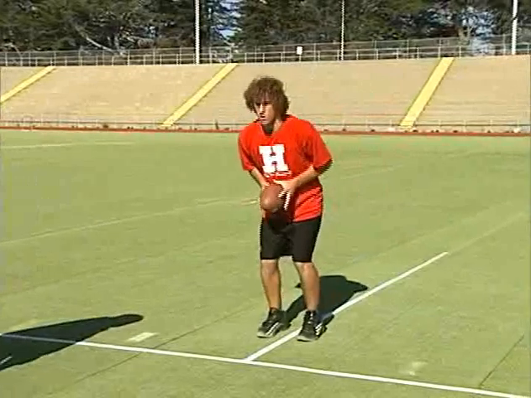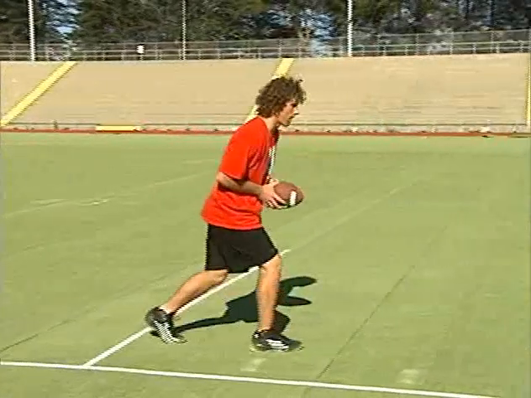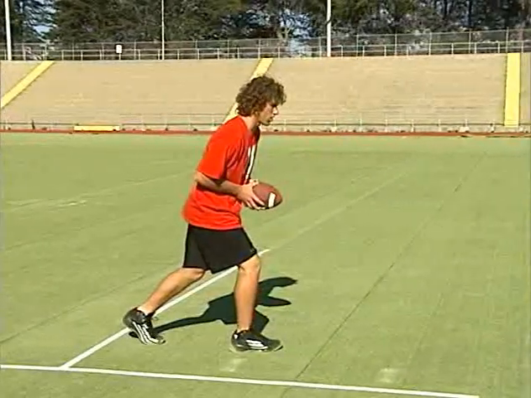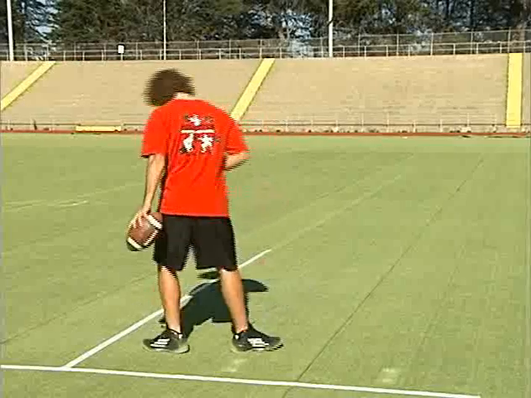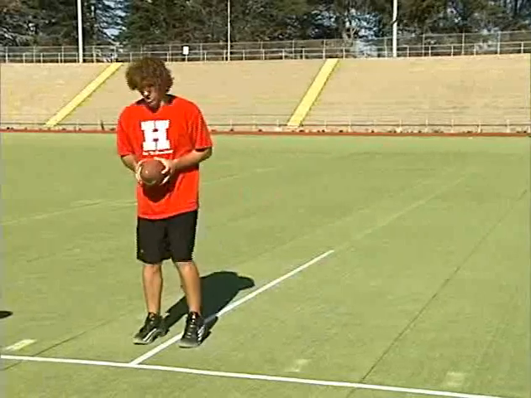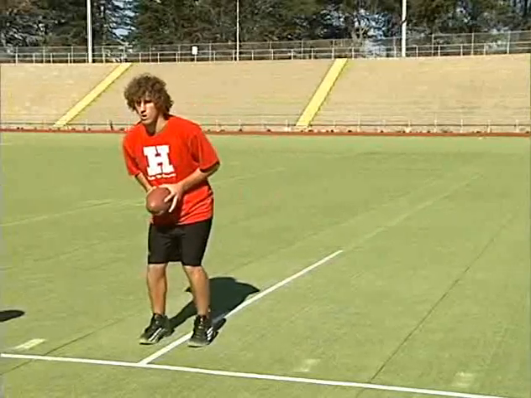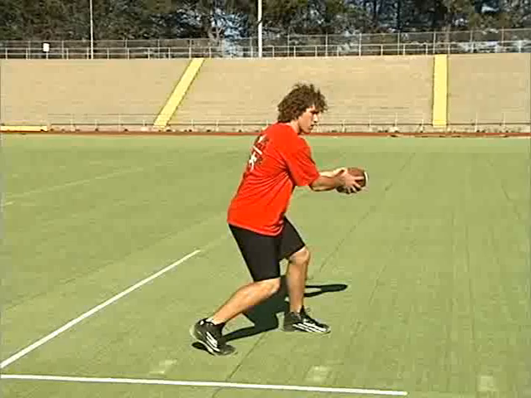All right. Sit. Good, there's the first step. Don't be afraid to reach that first step out. See if you can get all the way to the outside leg of the guard with that first step. Okay? All right, let's go 2 steps now. Sit. 1, 2. There you go, good.